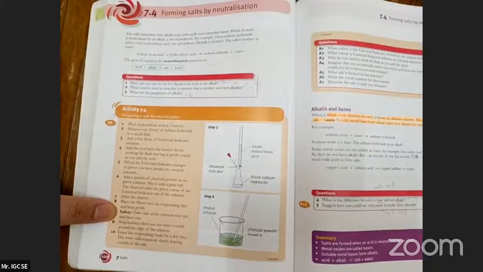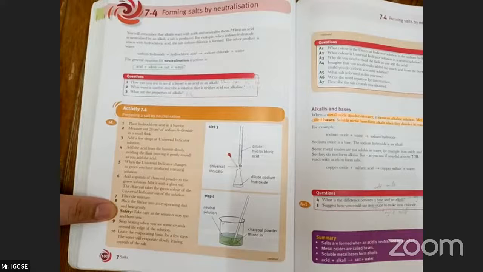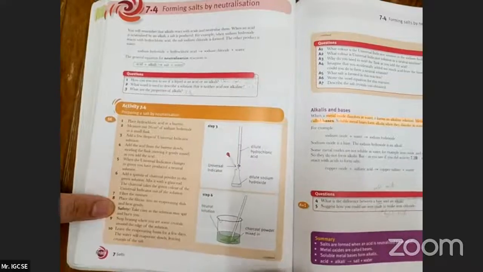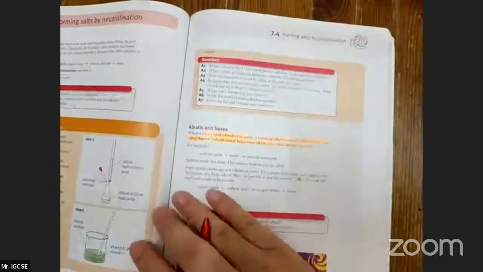Stop heating when you see some crystals, or you can just pick up some of the solution and put it on a cool white tile, so that if crystals form immediately, then you turn off the heat and leave this for a few days, at least 1 day, 2 days, 3 days, so that you can form the crystals.